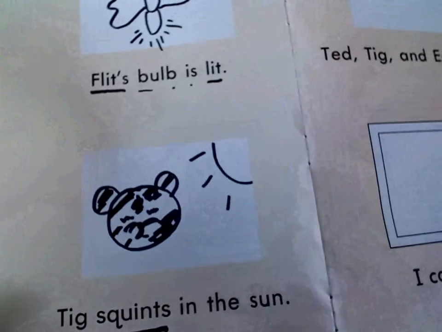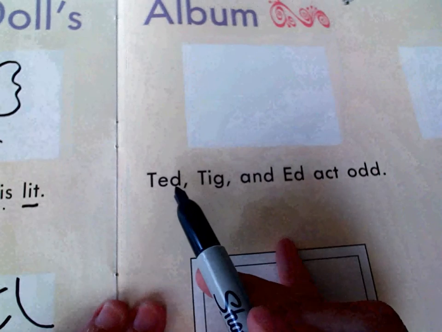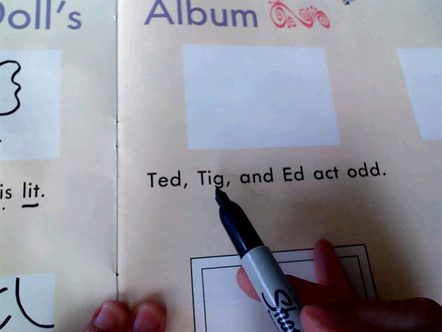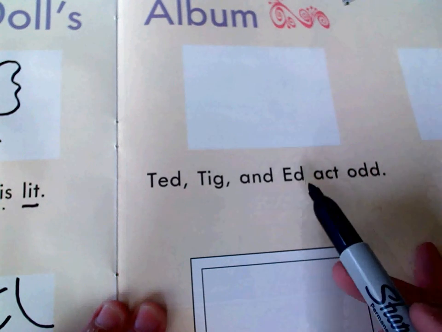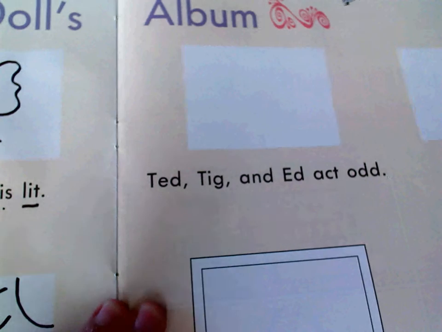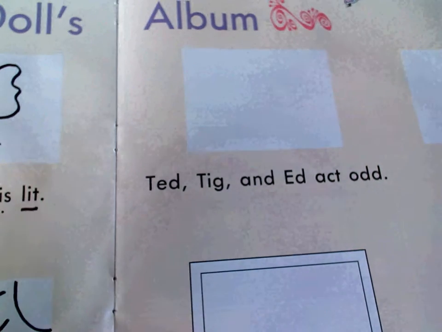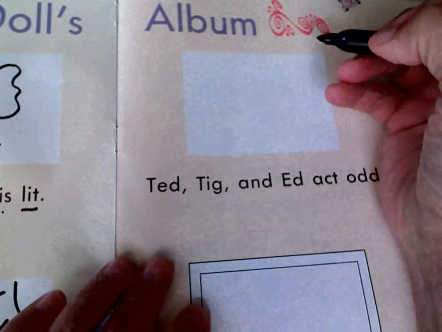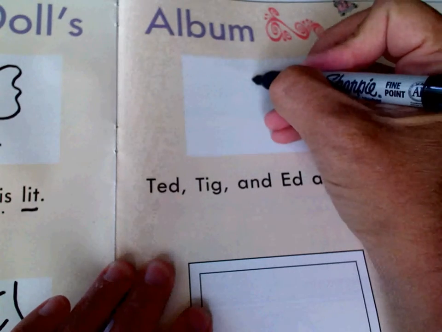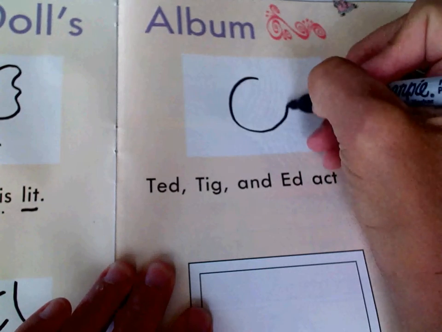Next, let's go to the top of page 13. This says Ted, Tig, and Ed act odd. If you remember from the story, boys and girls, the 3 characters kind of dressed up silly. Let's draw a picture of Ted with funny sunglasses on.